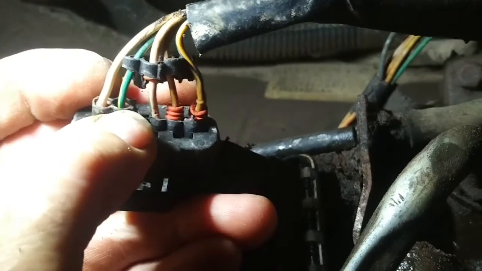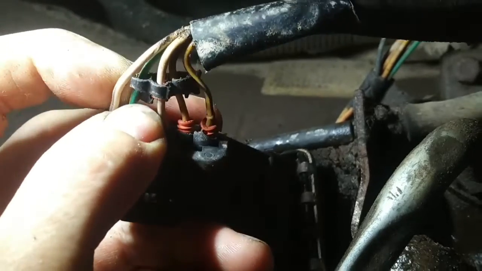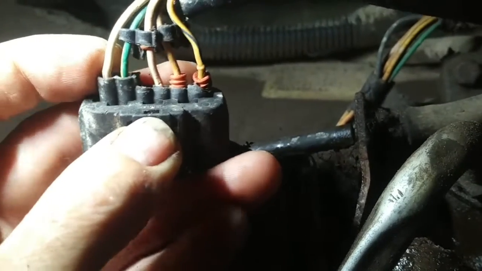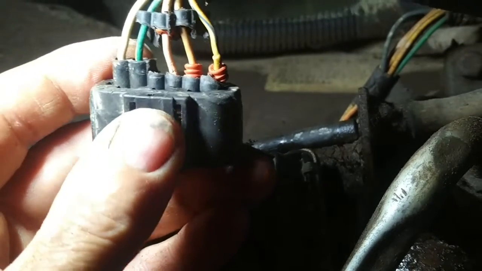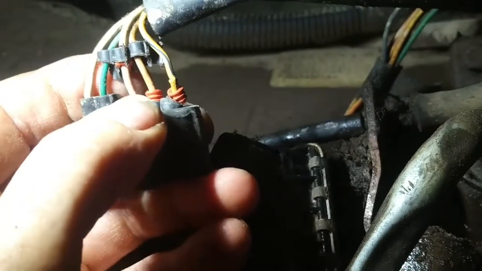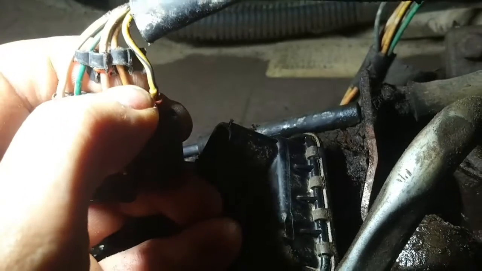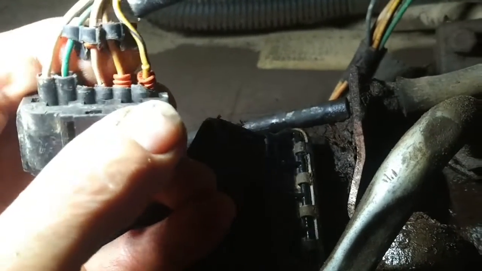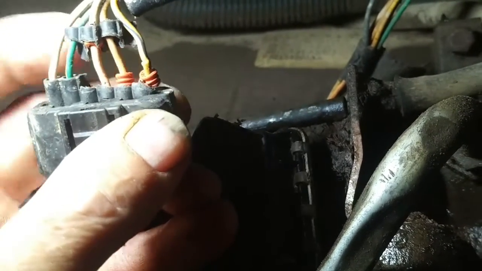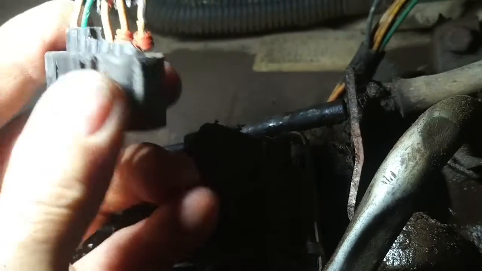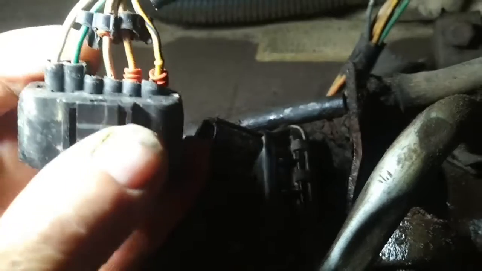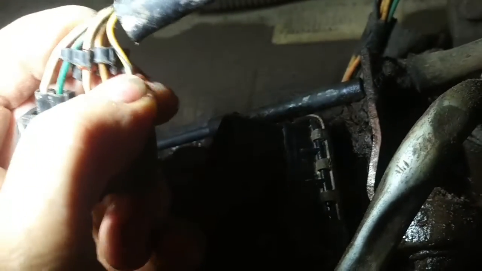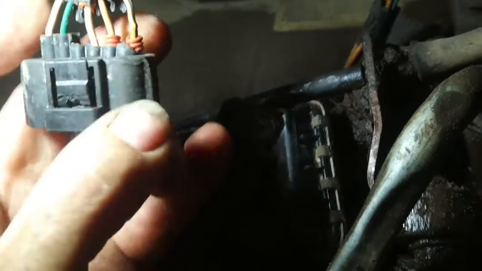So this dark green and yellow is the transmission range sensor signal, stepped resistance signal to the instrument cluster. But this second wire from the end here, this yellow wire, or a tan wire with the broken connector body, is the 5-volt reference for that sensor. This wire is the park neutral sense.